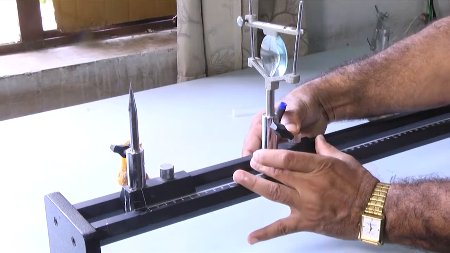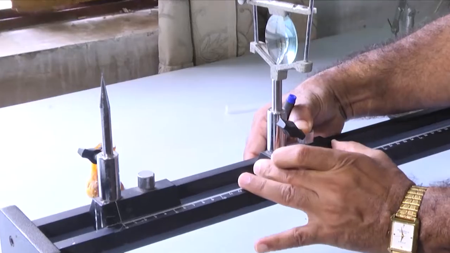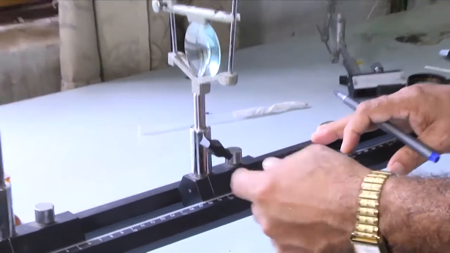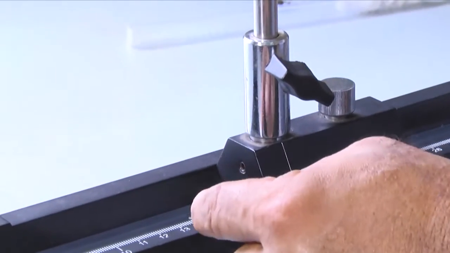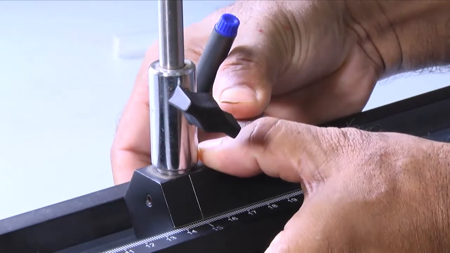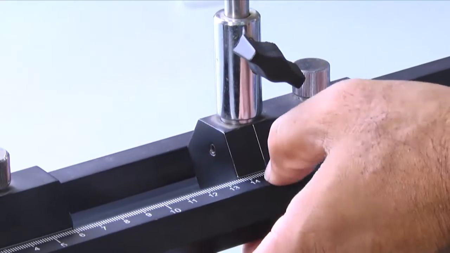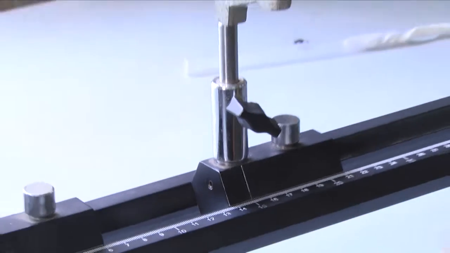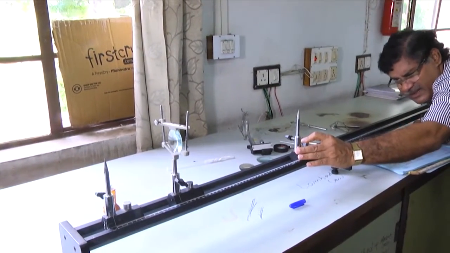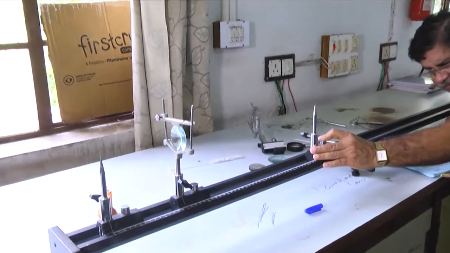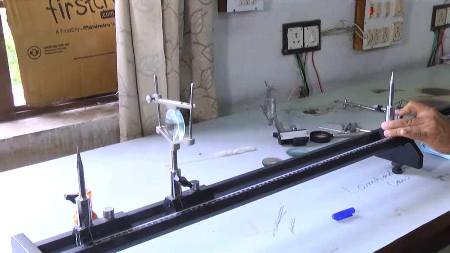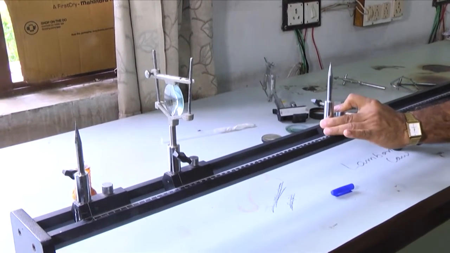Let me keep it at, say, 19, and keep the other side at 15. Or keep it at 15 and 15. It was 17 earlier, so now 15. I will again find out the image needle position, so I have to change the position and find it.